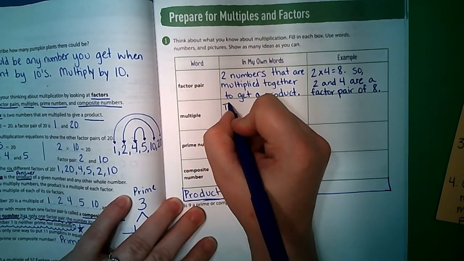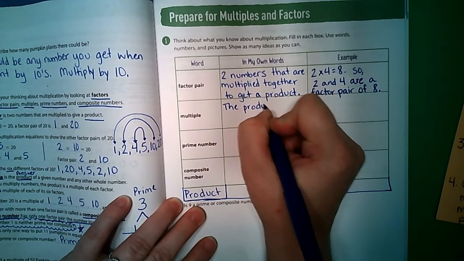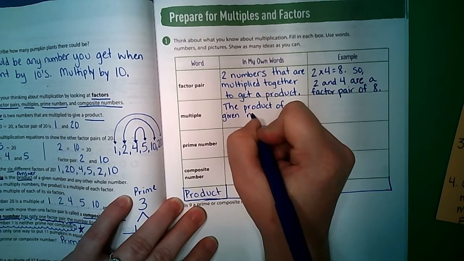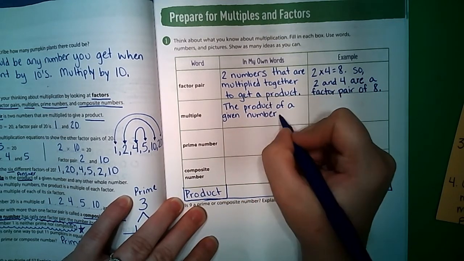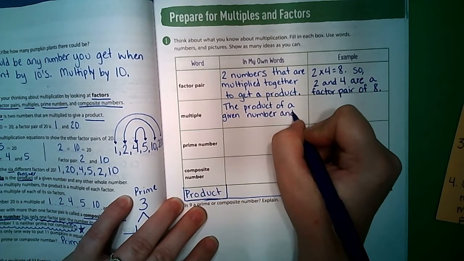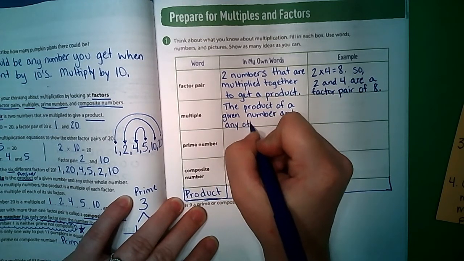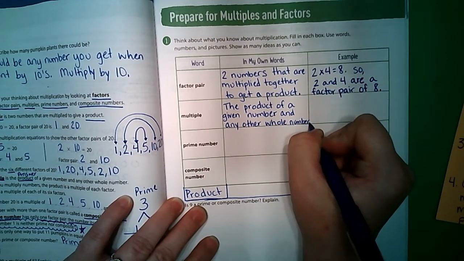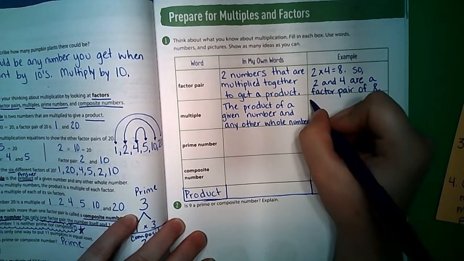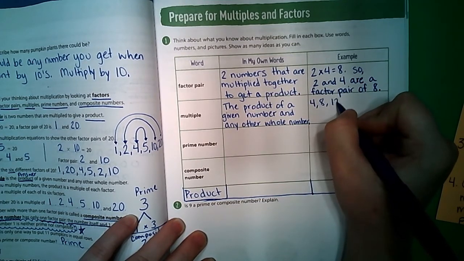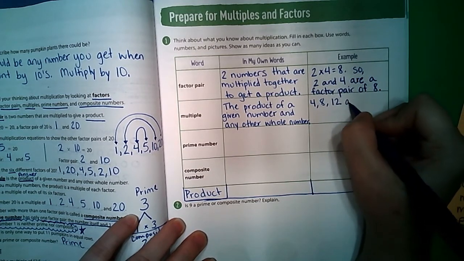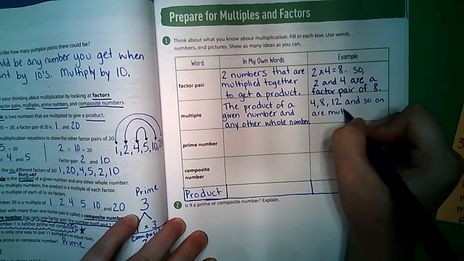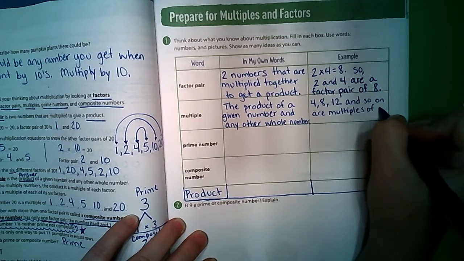A multiple is the product of a given number and any other whole number. So an example would be 4, 8, 12, and so on are multiples of 4.